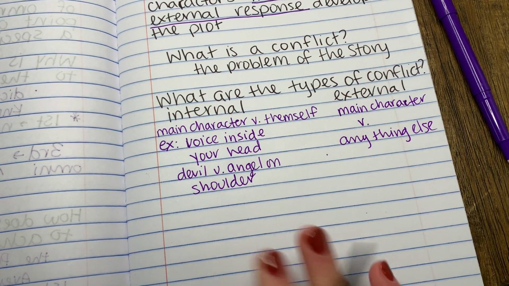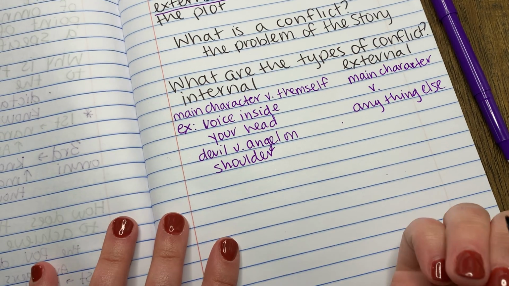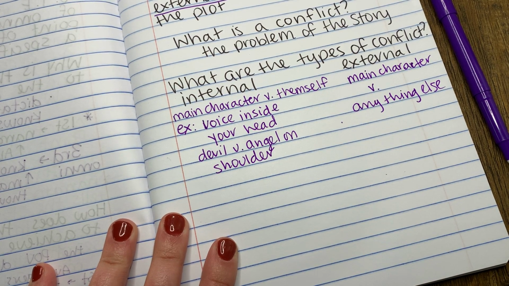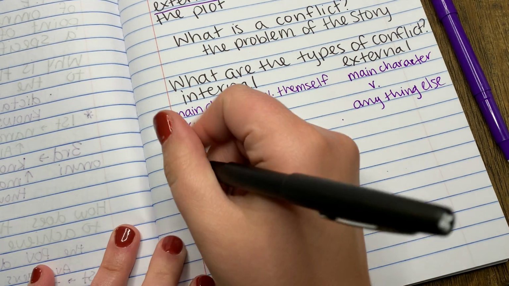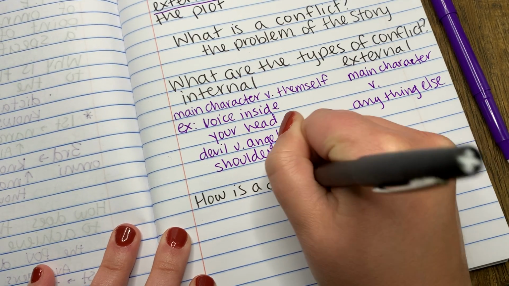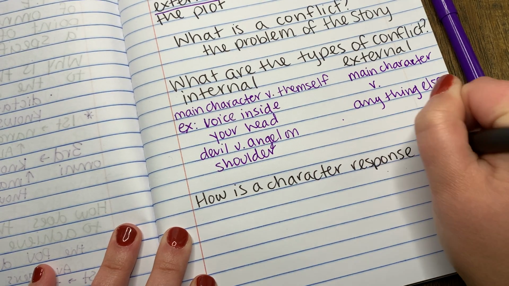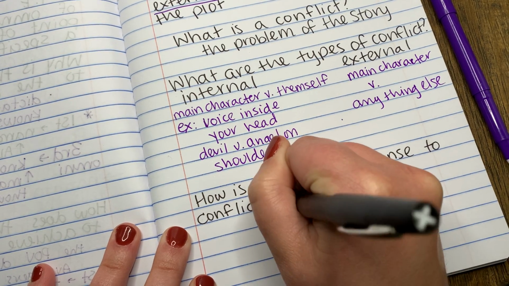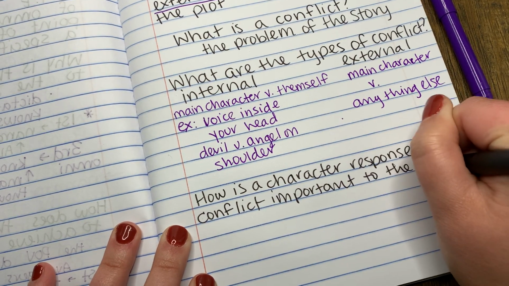So now that we defined that, okay, actually not why, how is a character's response to conflict important to the story?